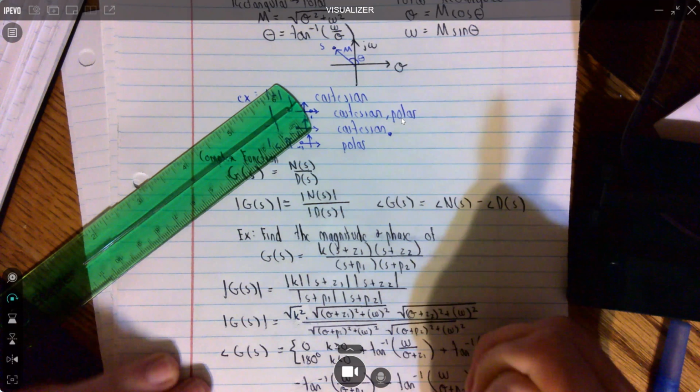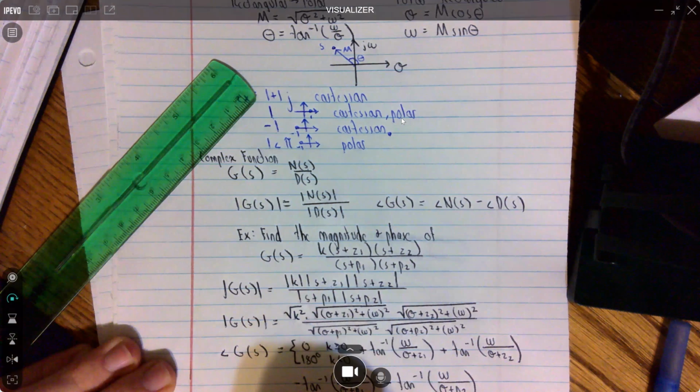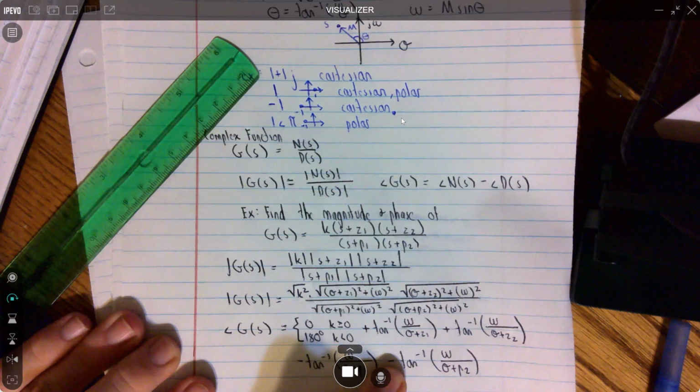Because these terms are in the denominator, they subtract, so that's why we have the minus sign in front of the tan inverse for those two.